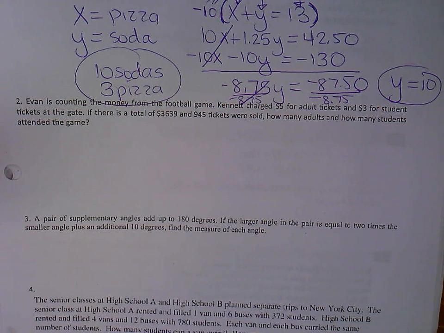How many people do you think actually attend our football games? Does that seem reasonable? Yeah, that's probably too much, right? How many students do you think go? 200?